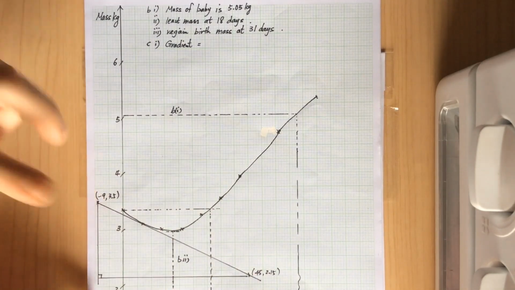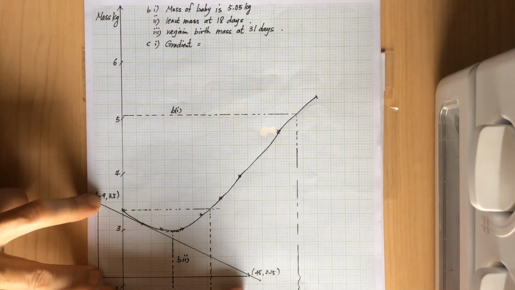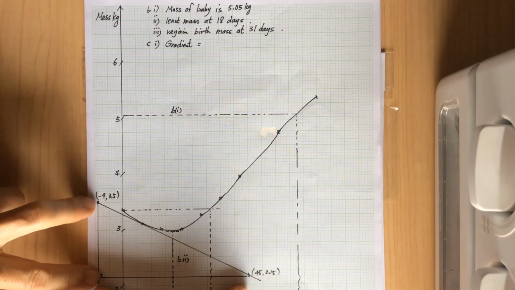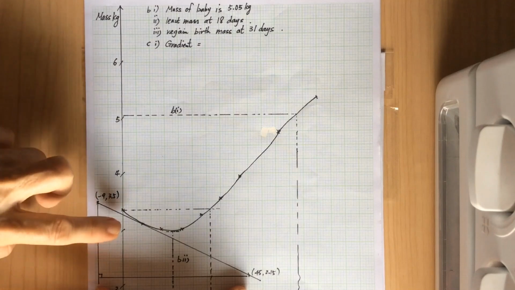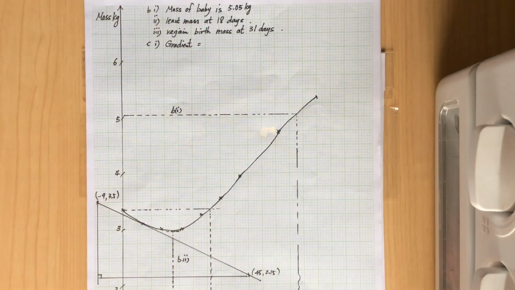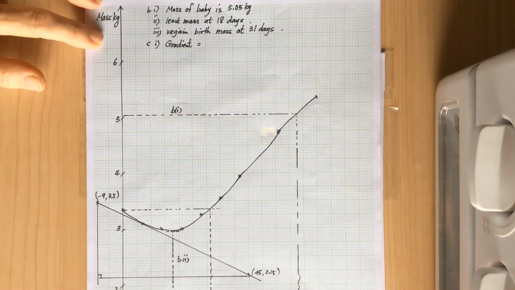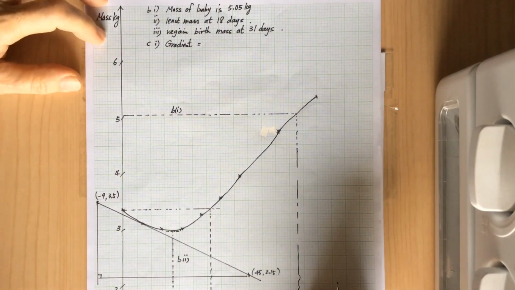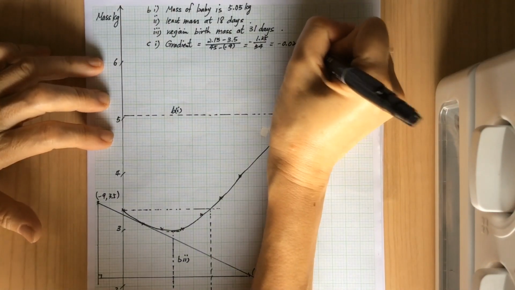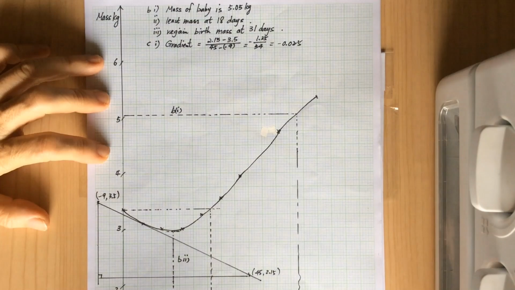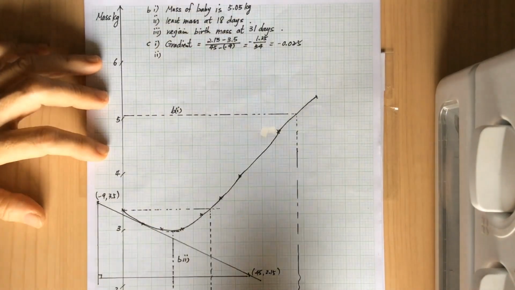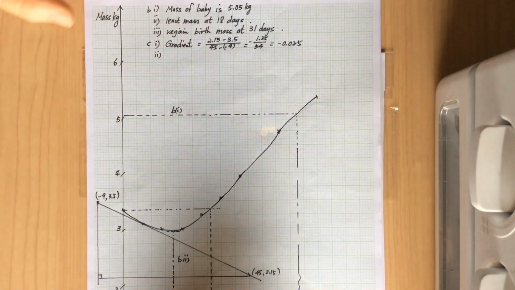Another way is I find the two lengths, and then the ratio, and I will just put negative to the ratio, because the line slants this way, so it has negative gradient. So I'm going to put 2.15 over 0.025... which gives 0.025.